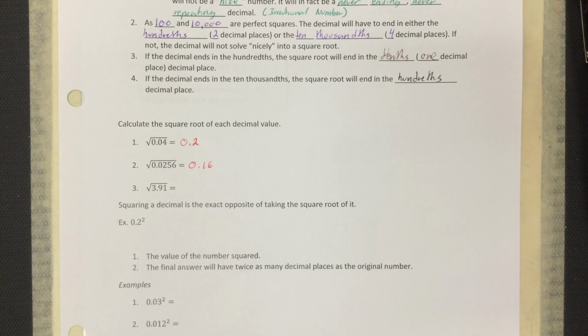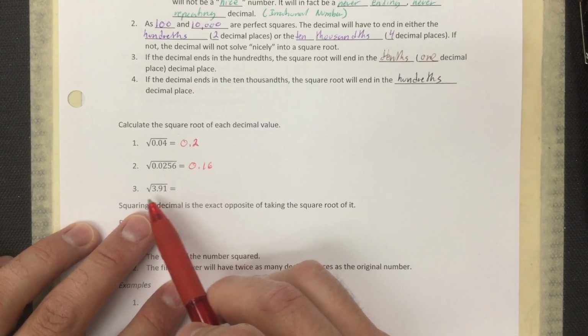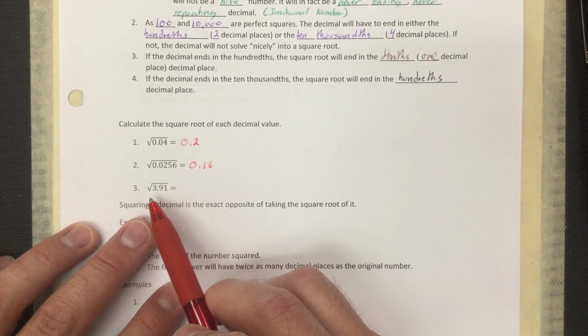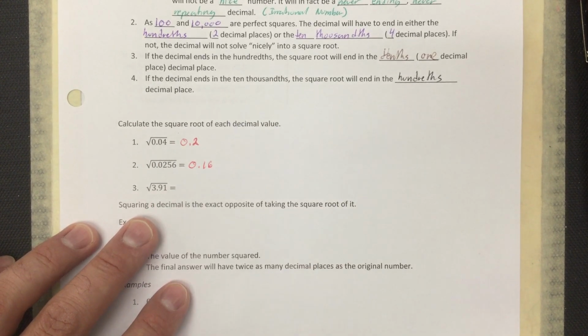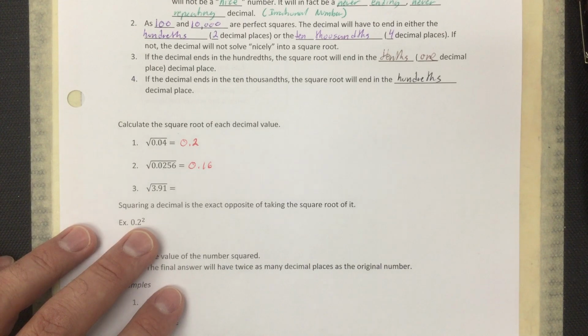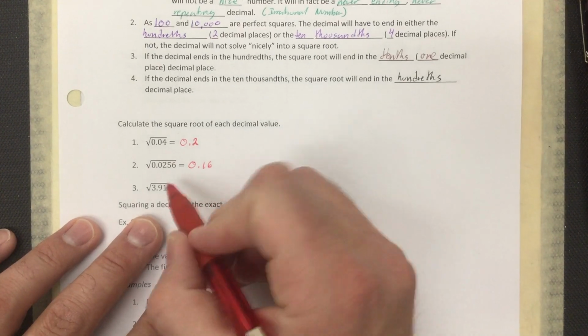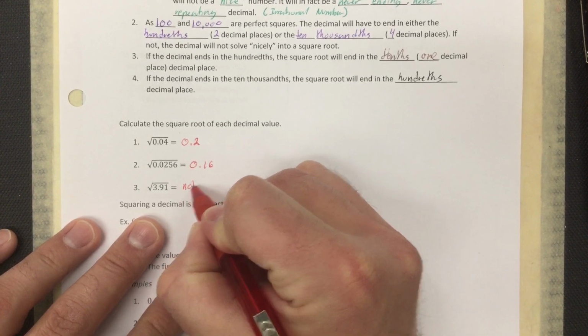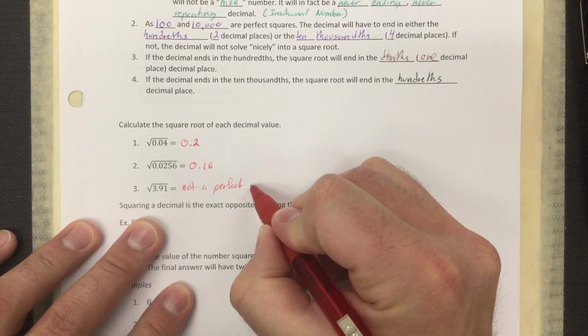3.91. Then we have to go and figure out, is this a perfect square? Well, we look at 3.91. It's not a perfect square, meaning that it in fact is something very different. So this one is not a perfect square, and we're not going to worry about solving it.